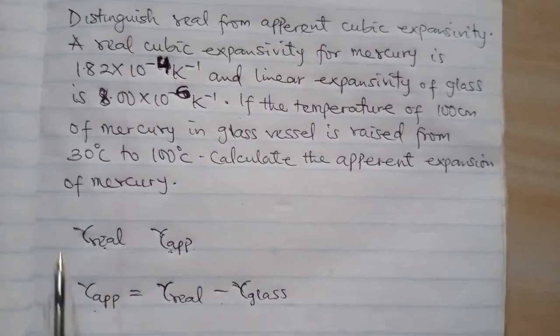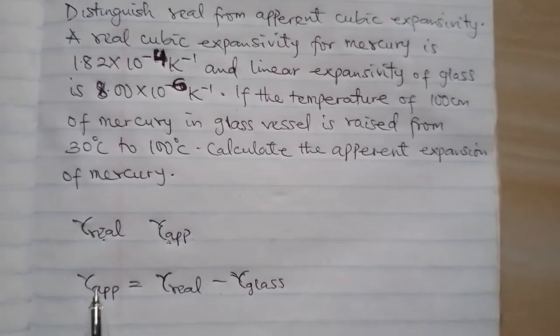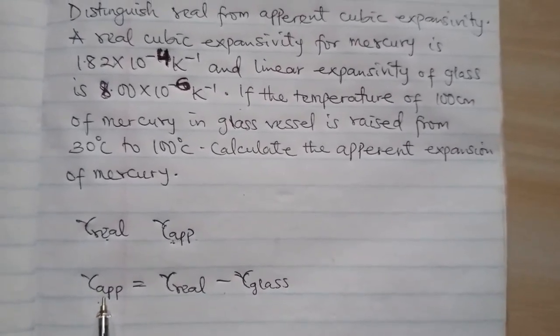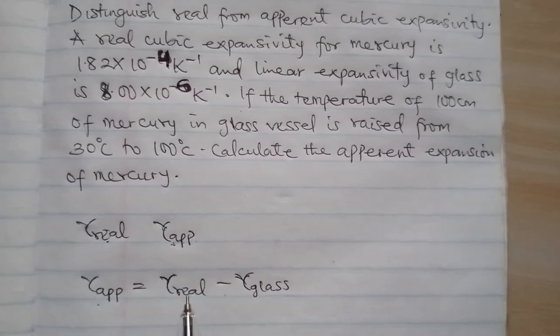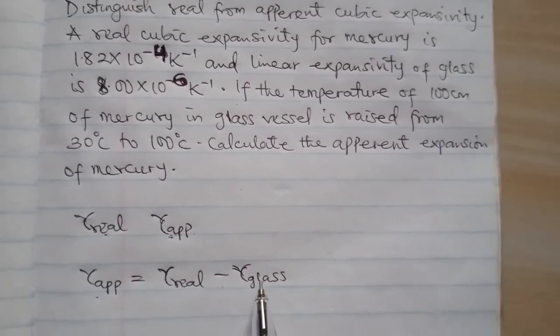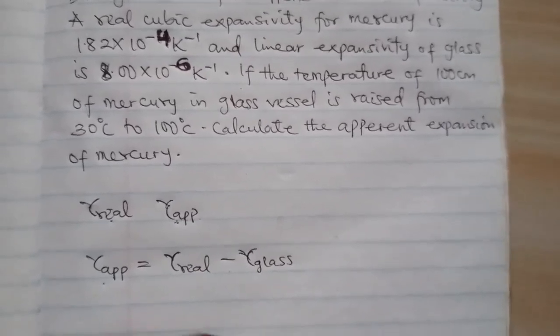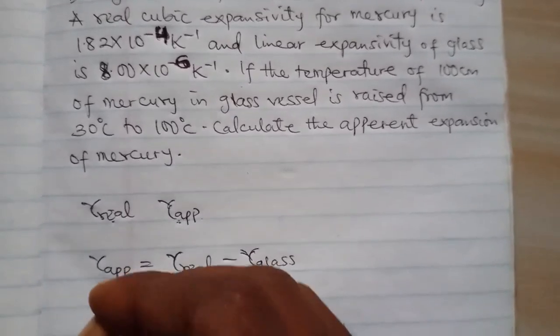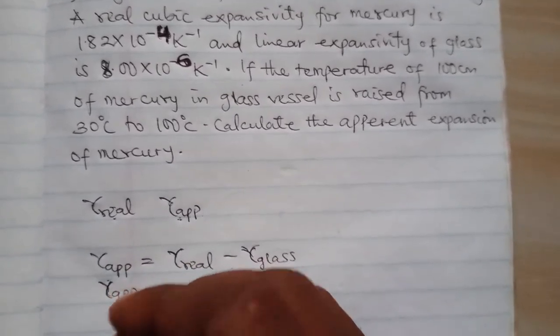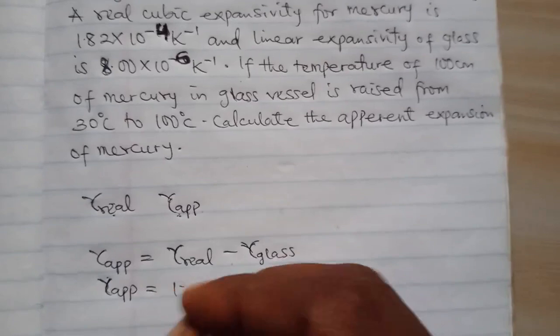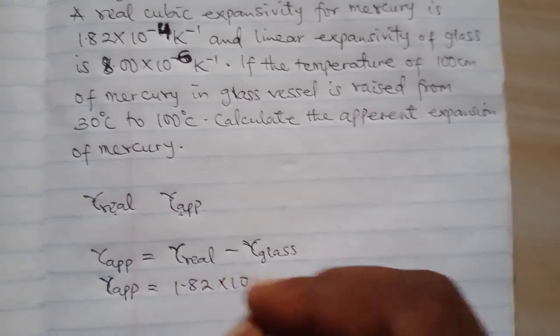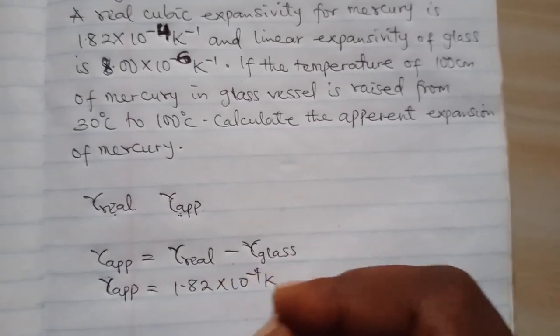The next one, which happens to be a calculation, is we have to calculate the apparent expansion of mercury. Before we do that, we need to know that the apparent cubic expansivity is given by the real cubic expansivity minus the cubic expansivity of glass. What they give to us is that the real cubic expansivity is 1.82 times 10 raised to power minus 4 per Kelvin.